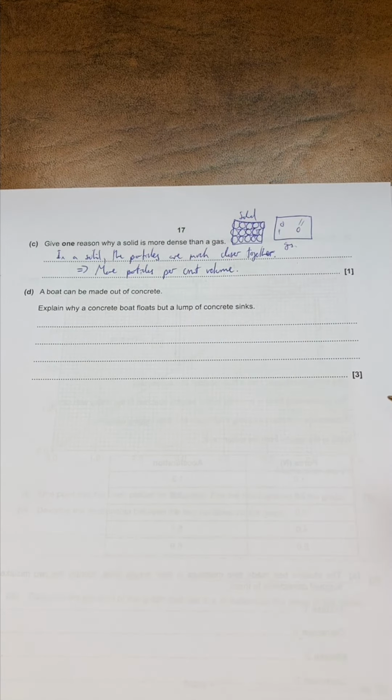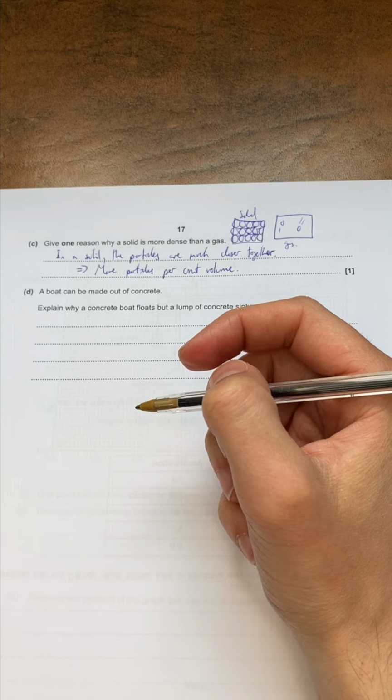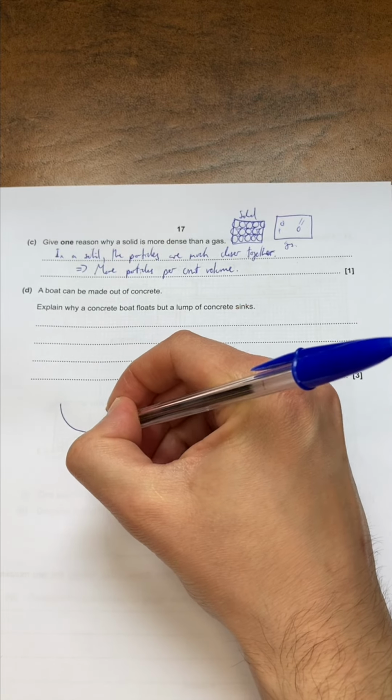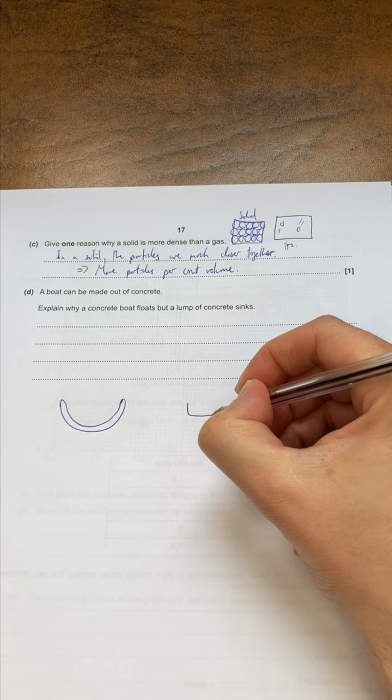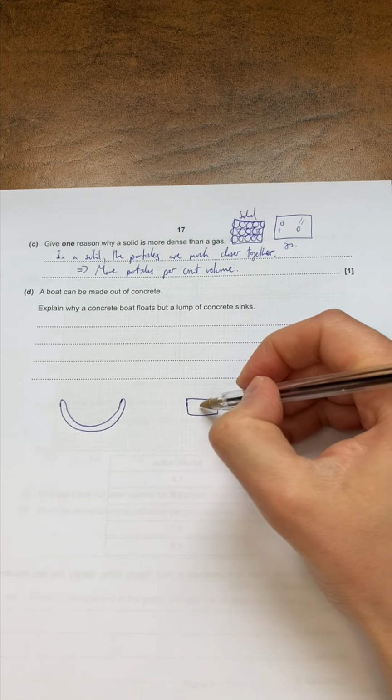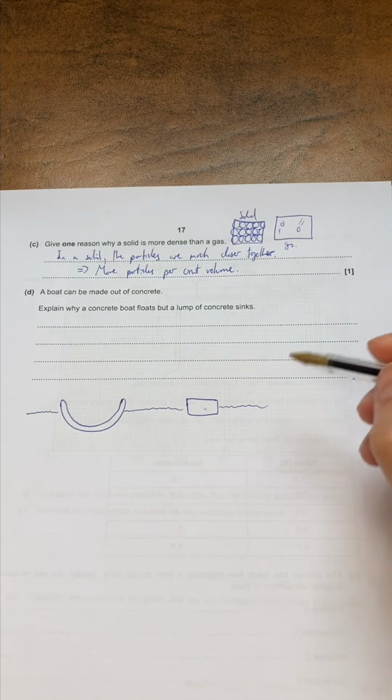Question 20, Part D. A boat can be made out of concrete. Explain why a concrete boat floats, but a lump of concrete sinks. I feel it's best to draw a quick picture for this. So here's our concrete boat. It's a cross-section picture, and this is a block of concrete of the same volume. There's the same amount of concrete here as there is here. Here's our water.